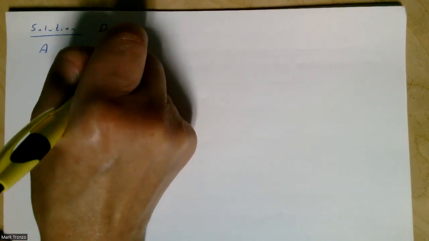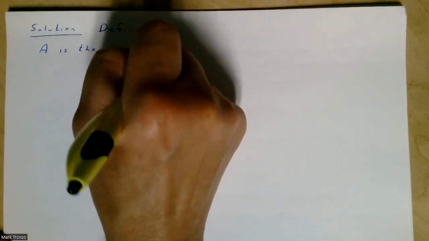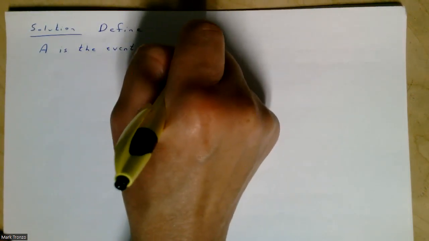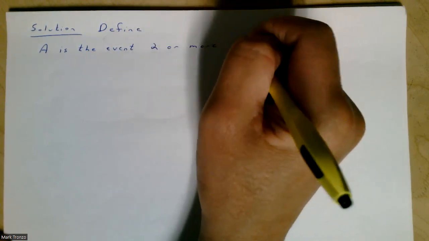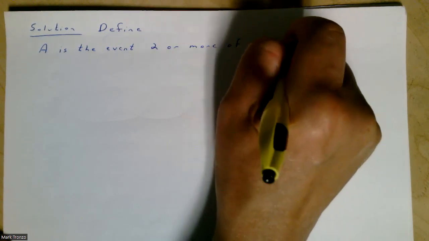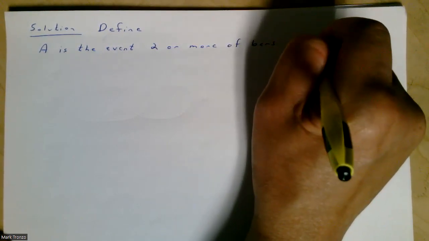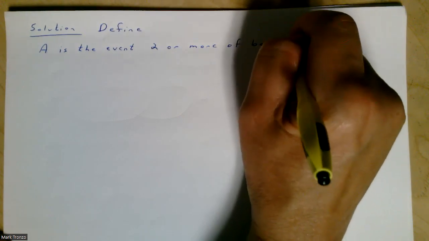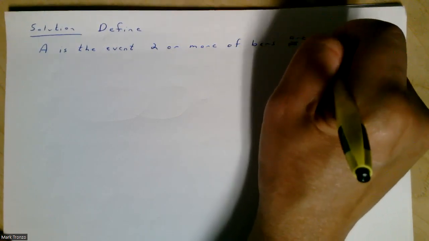So let's define some things. We'll call A the event that two or more of the bars are Almond Joy.